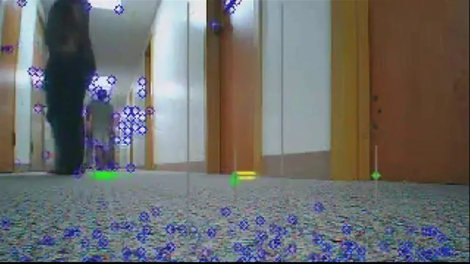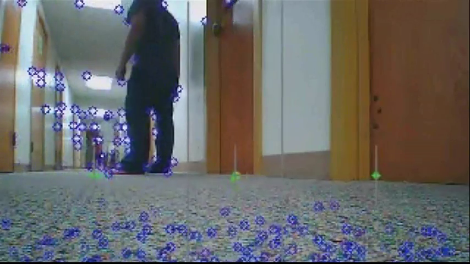So what happens is the quadricopter takes off, and then it's detecting movement. As soon as it sees movement, the quadricopter then follows that movement. It's a little bit blurry because I downloaded it from YouTube.